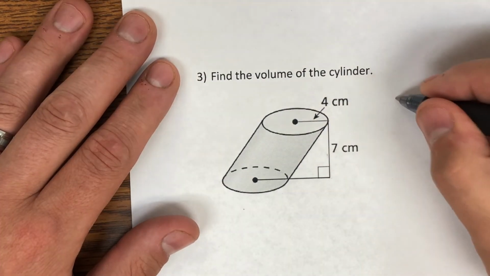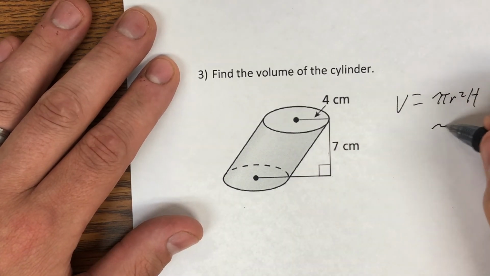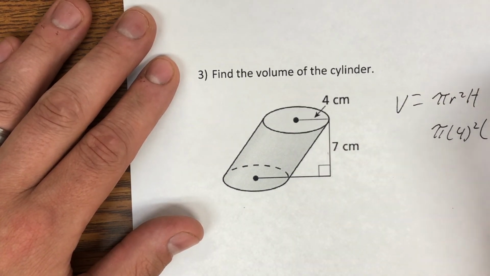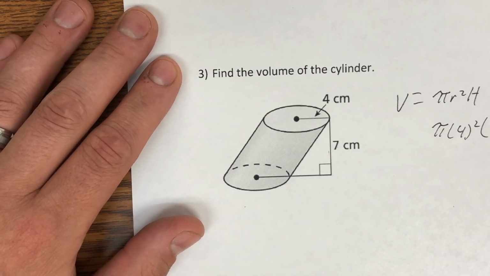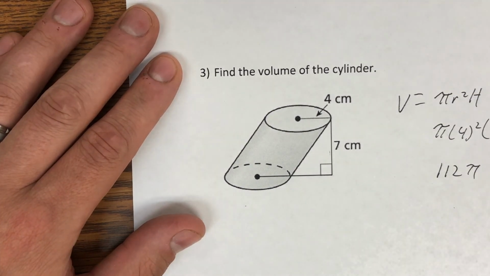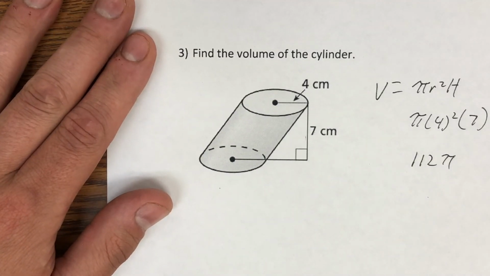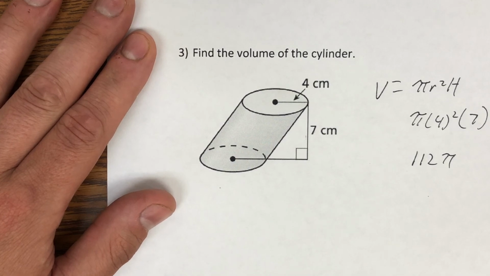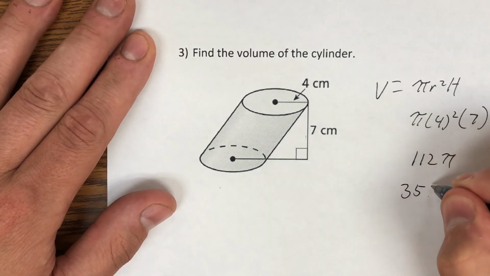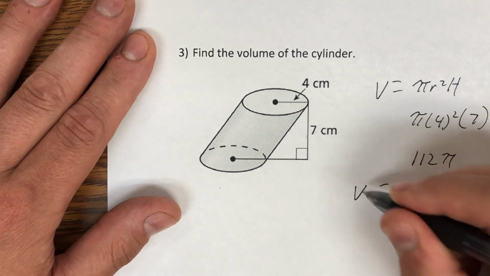So, volume of the cylinder equals pi r squared times the height. Radius is 4. Height, distance between two bases, is 7. 4 squared is 16. 16 times 7 is 112 pi as a decimal approximation. If we type that in, we would get right at about 351.858, so 86 centimeters cubed is our volume.